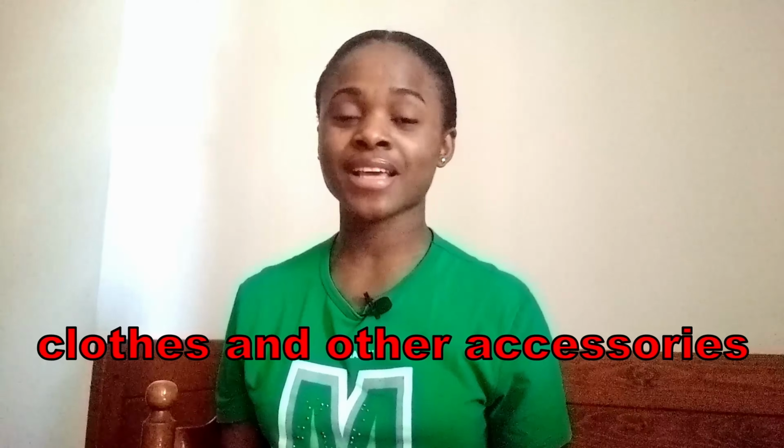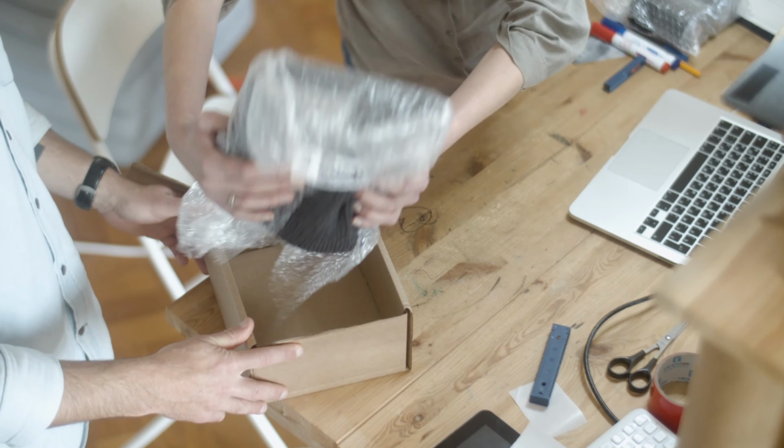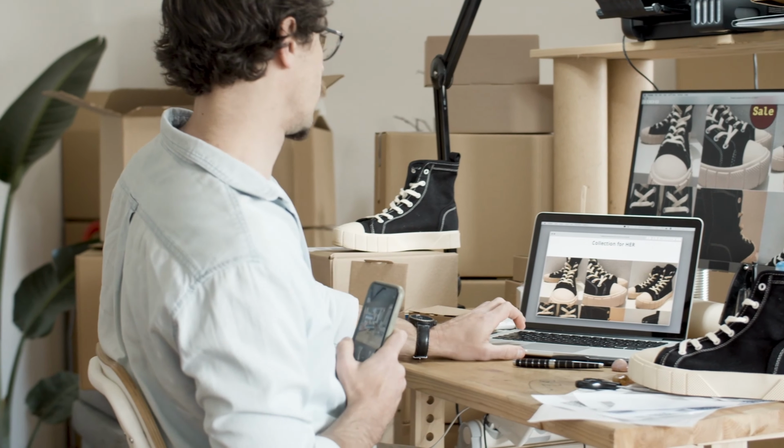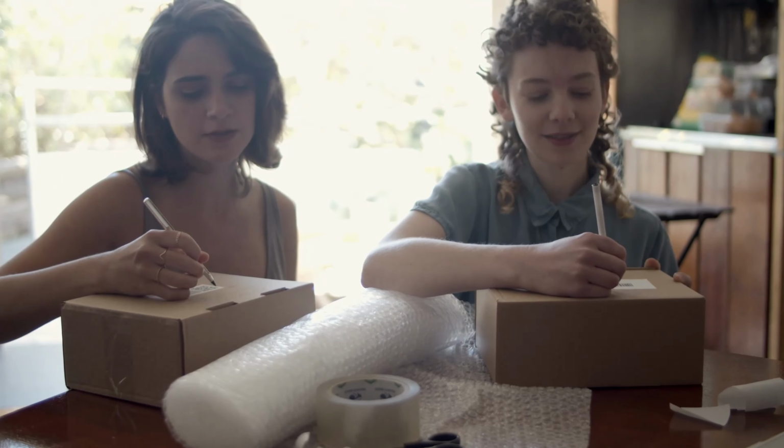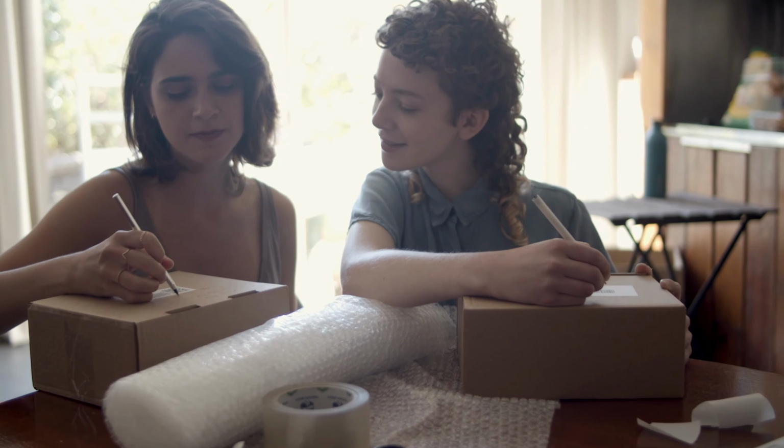Recently, I opened an online store all for free where I'm going to be selling clothes and other accessories. I don't need to ship anything to anybody. I don't need to take any inventory. Everything is going to be taken care of by the website on my behalf, and I don't need to do anything. The only thing I need to do is just upload my design.